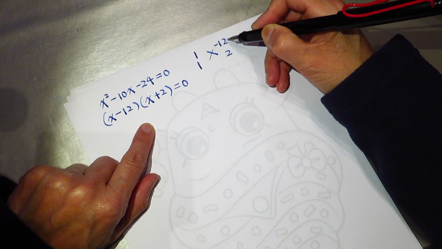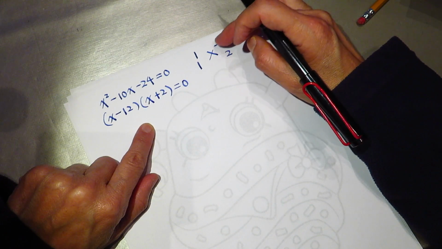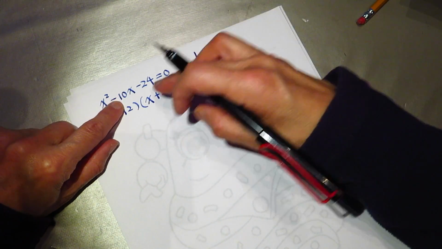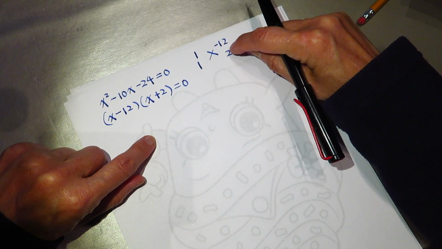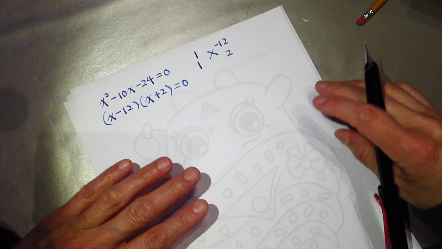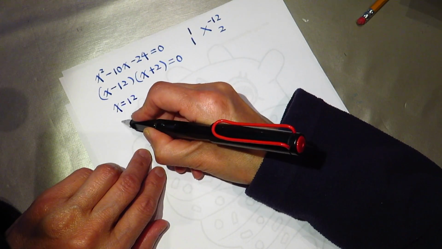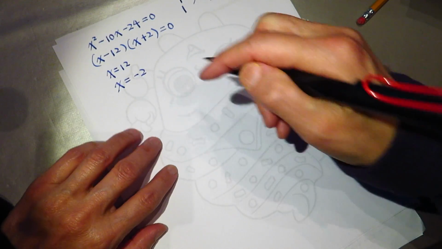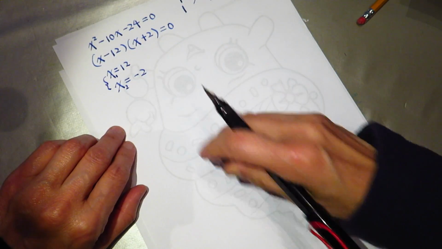The sum of these two numbers is the middle number, and the product of these two numbers is the last number. So x equal to 12 and x equal to negative 2. There are two solutions. You can write x1, x2 like this.